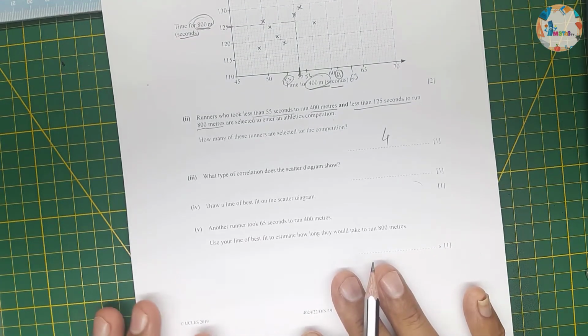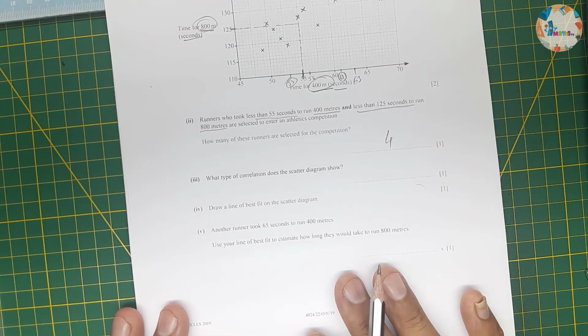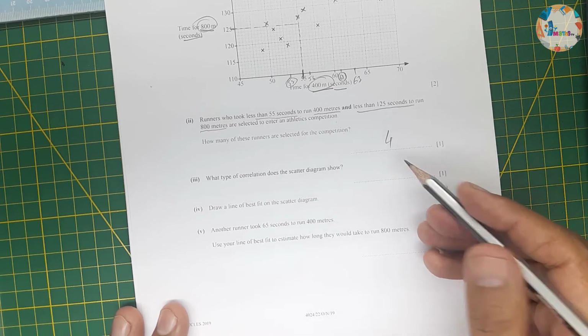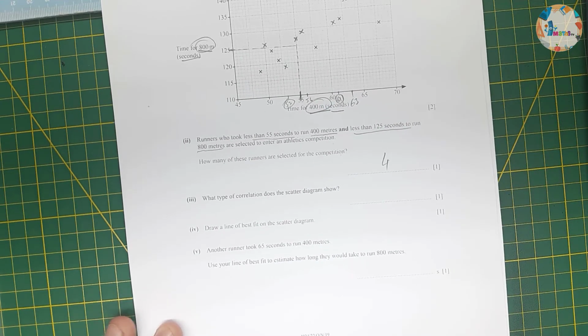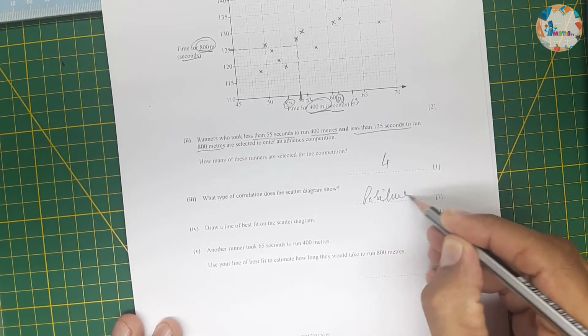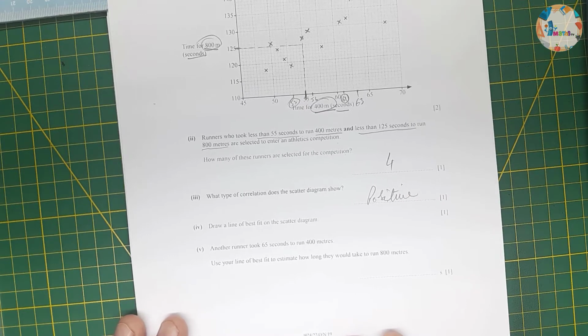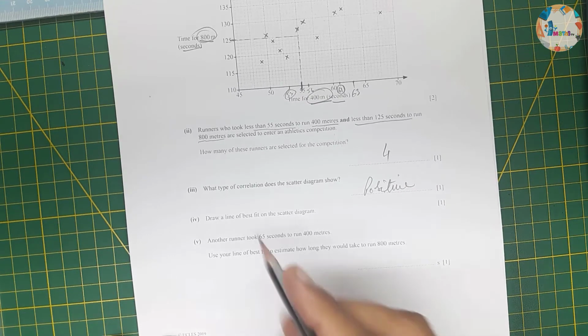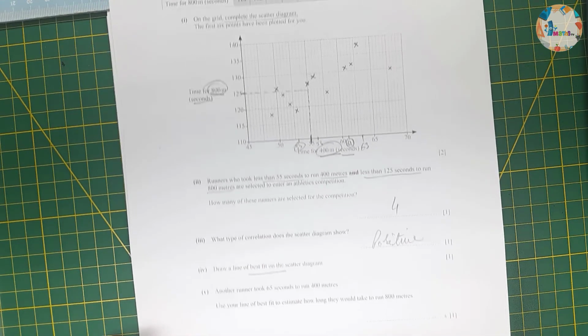What type of correlation does the scatter diagram show? So the type of correlation is basically going upward, right side is up, so we'll say this is positive correlation. Then draw a line of best fit on the scatter diagram. So line of best fit we have to draw.